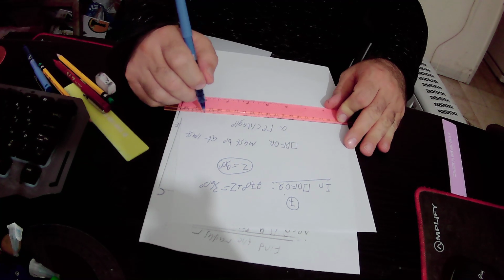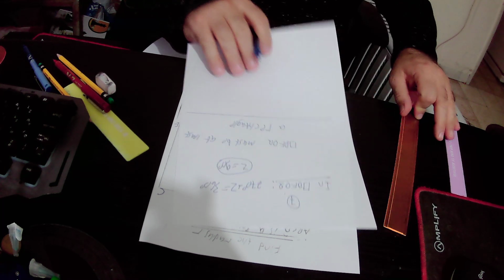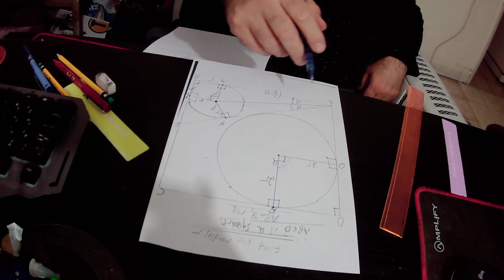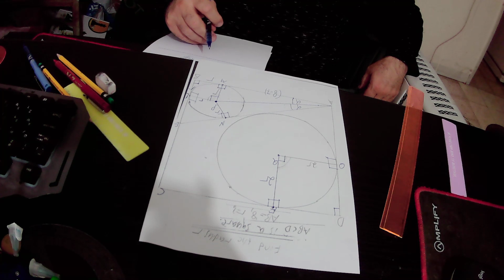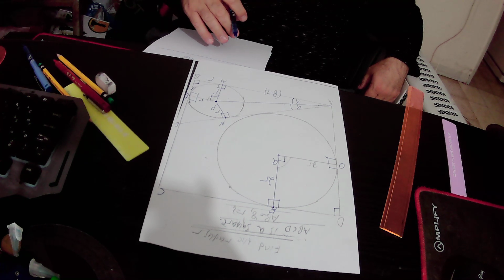So if we assume that quadrilateral DFOQ is a rectangle, then we know that the opposite sides of a rectangle are equal to each other. And even if quadrilateral DFOQ is a square, then let alone that the opposite sides of a square are equal to each other.